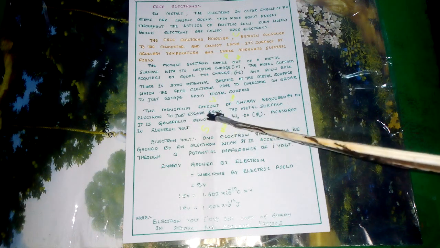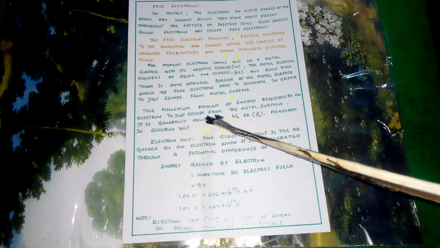The free electrons have to overcome this barrier in order to escape from the metal surface. If the electron wants to escape, it has to gain some extra energy. The minimum amount of energy required by an electron to just escape from the metal surface is denoted by W naught or phi naught, measured in electron volt.